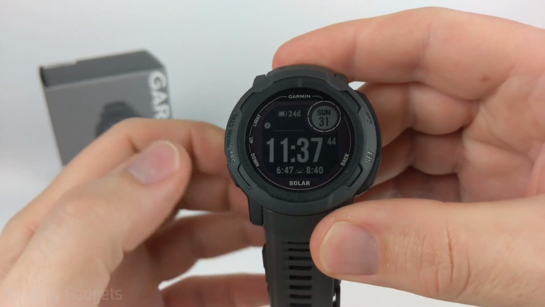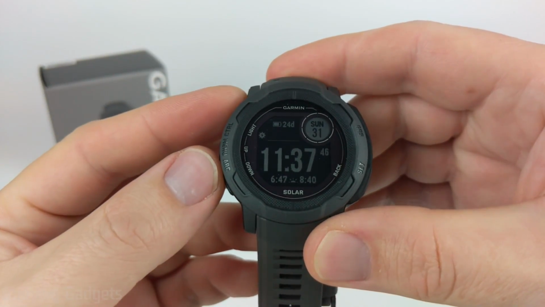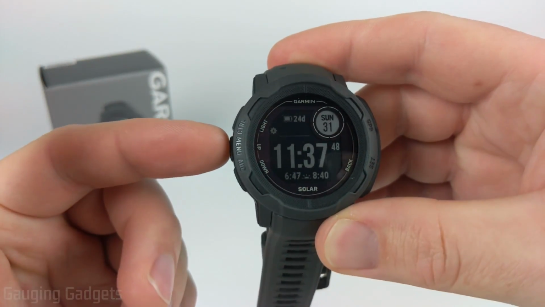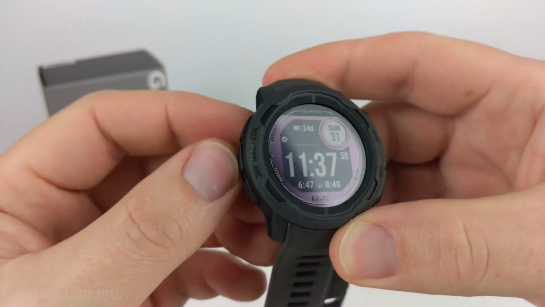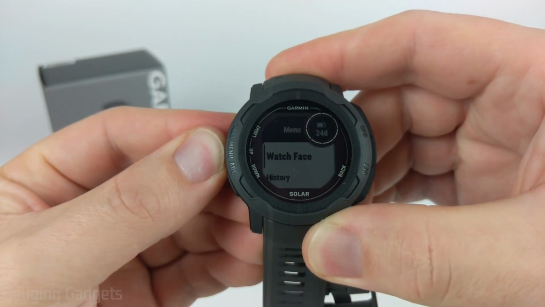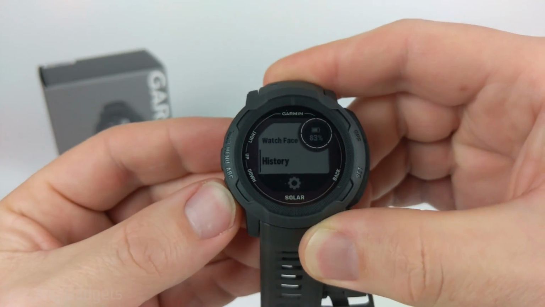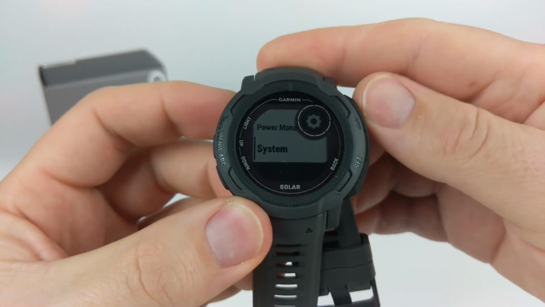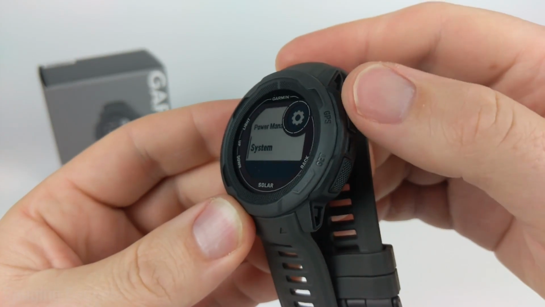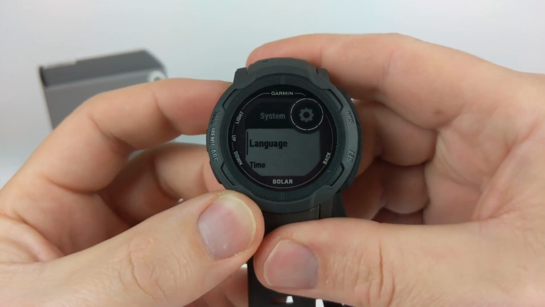All right, so to get started, to get into the actual system settings on the watch, all we need to do is find the center button on the left side right here, hold it down for a couple seconds, and when the menu opens up, scroll all the way down to the bottom until you get to System. Select System using the GPS button in the top right. All right, so now we're in the system settings.